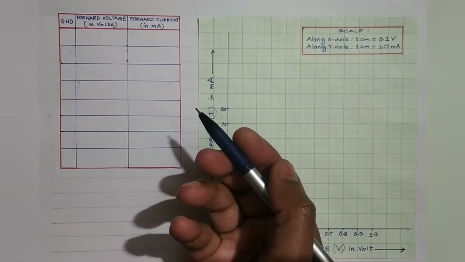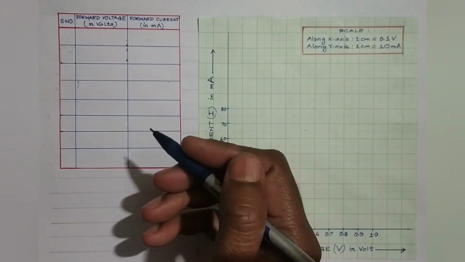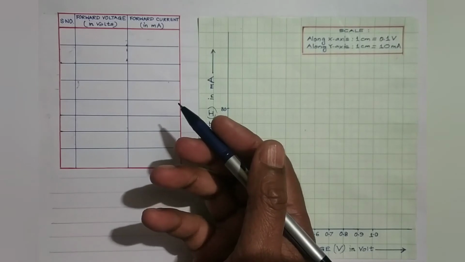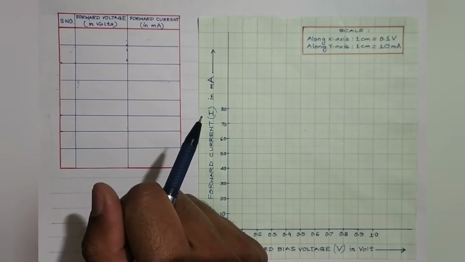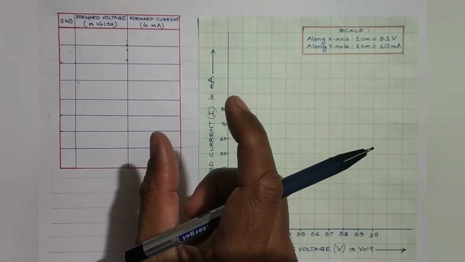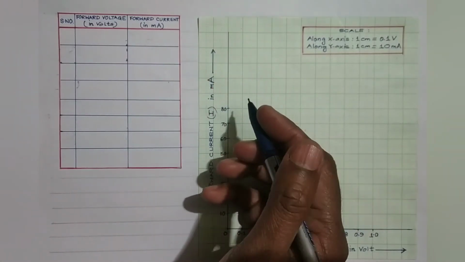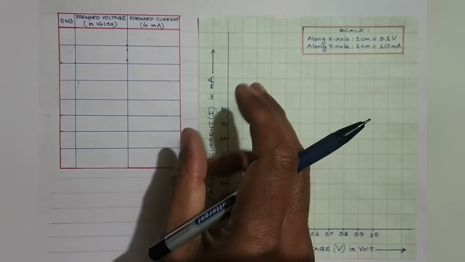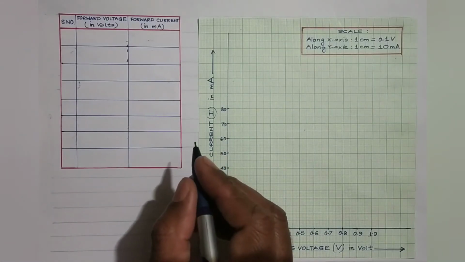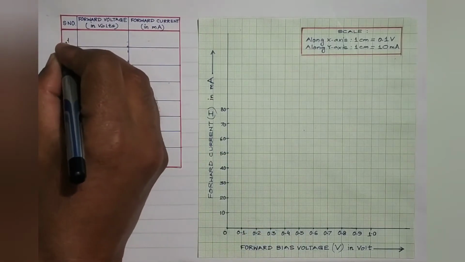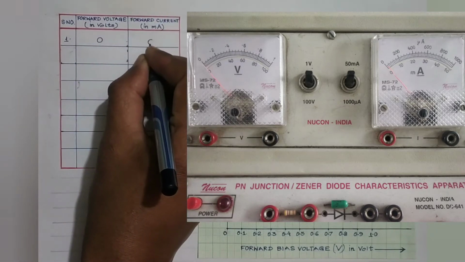The positive voltage is applied to the diode by a potential divider arrangement, and the forward voltage is kept low, up to a few volts, and a milliammeter is used to measure the forward current. We also need to remember that we need to start from low voltage and vary it by equal steps. Now we need to record the forward current corresponding to each increment of forward voltage, right? So in the first scenario, when the forward voltage is 0, obviously the forward current is also 0.